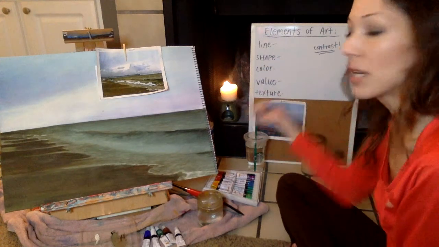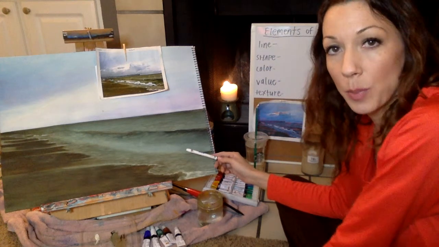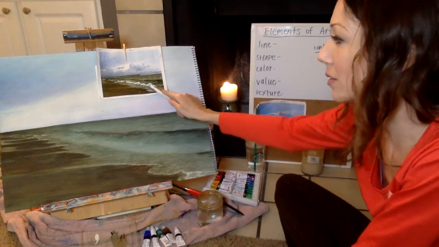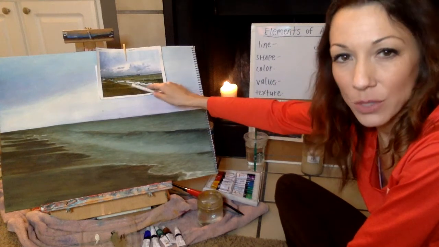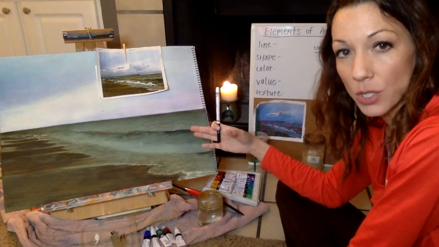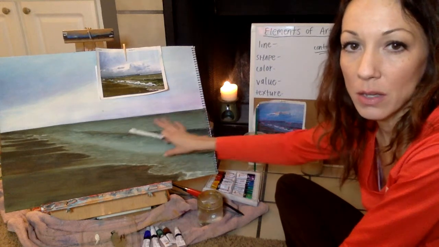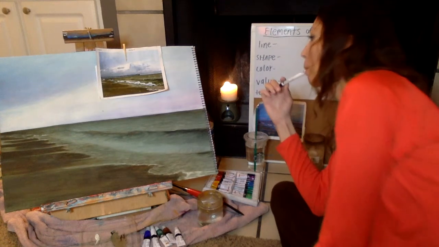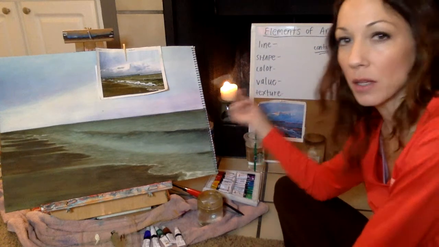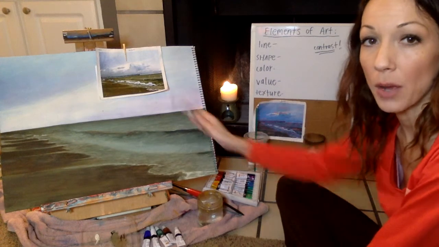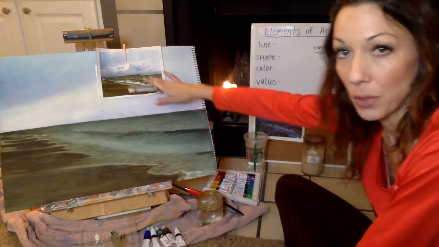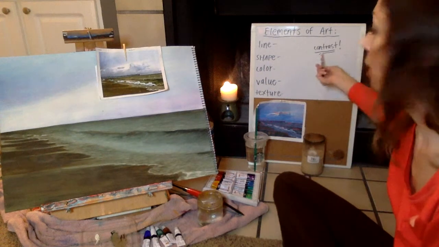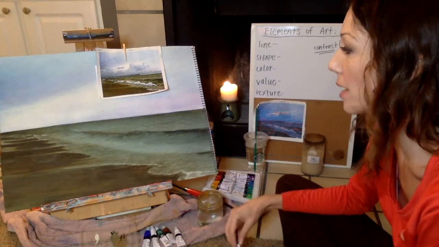And texture, there's not too much texture in this painting. It will be implied. The waves crashing, you can sort of see that, you know what that would feel like if you were to touch it, but pretty much this is going to be a smooth painting. So that's not really an element of art that I'm concerned with when I would look to identify these components in this piece. And then, like I said, contrast, I use it in everything.